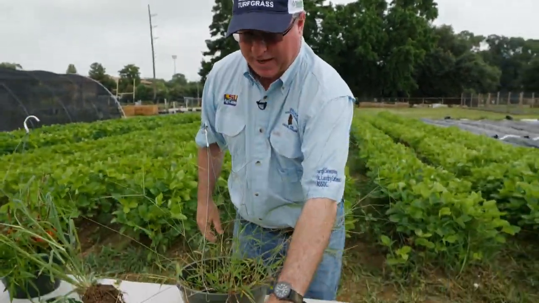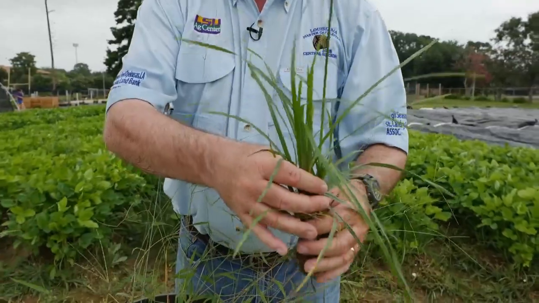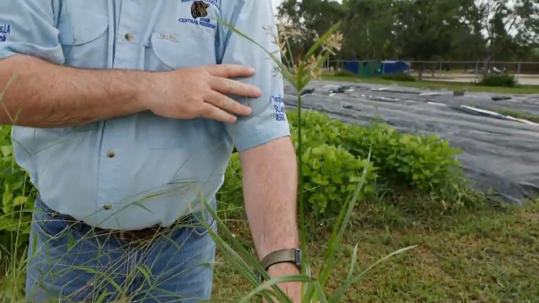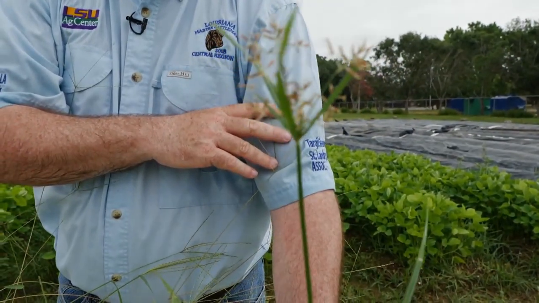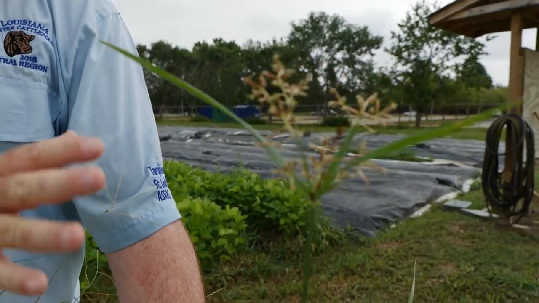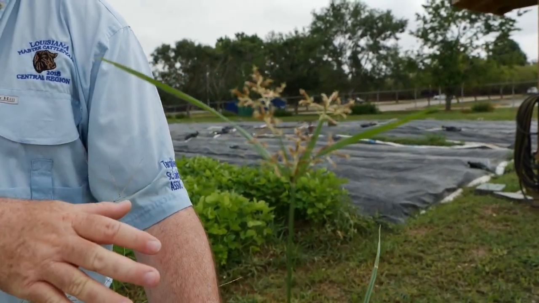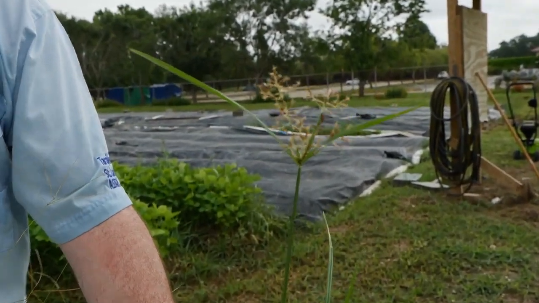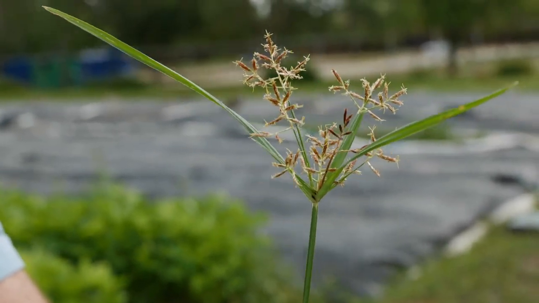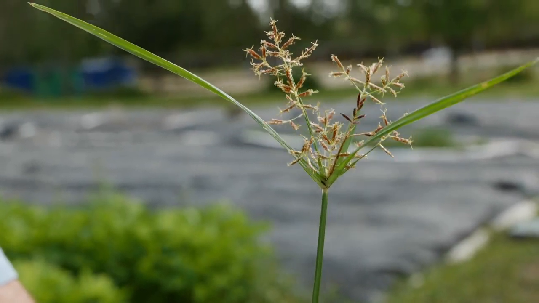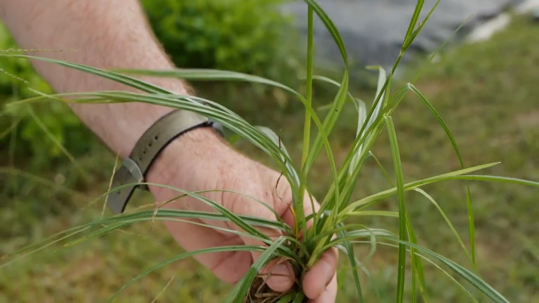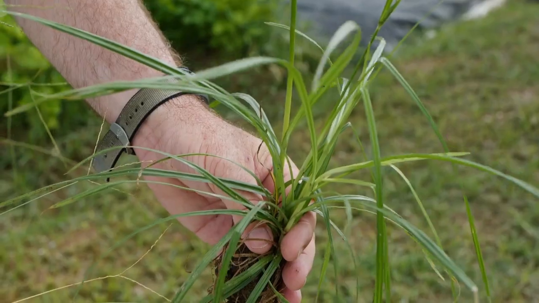We also have another category, and that category is sedges. Now, this is purple nut sedge. Purple nut sedge is the number one ranked weed problem in the world. It looks like a grass plant, but it's not a grass. It's a sedge, a completely different family than grasses. This is the Cyperaceae family. This purple nut sedge is ranked number one in the world of all crops, the number one weed problem of all crops. So it's very hard to get rid of it.